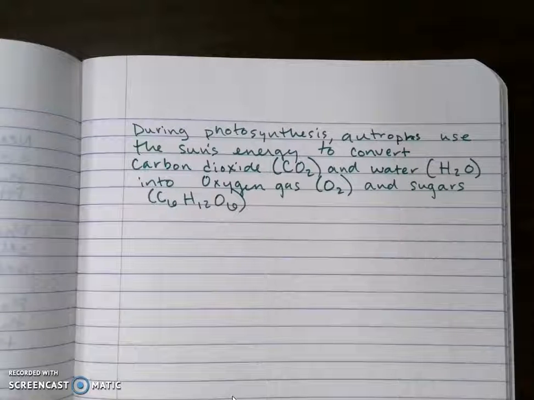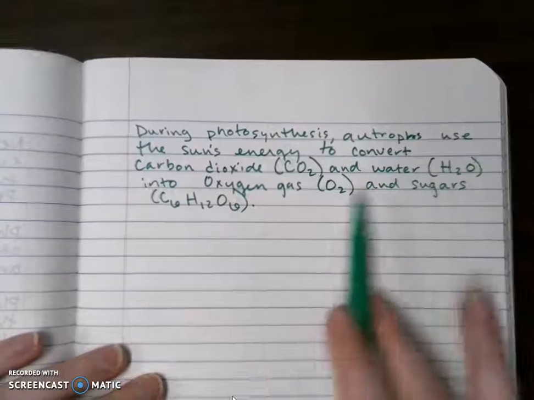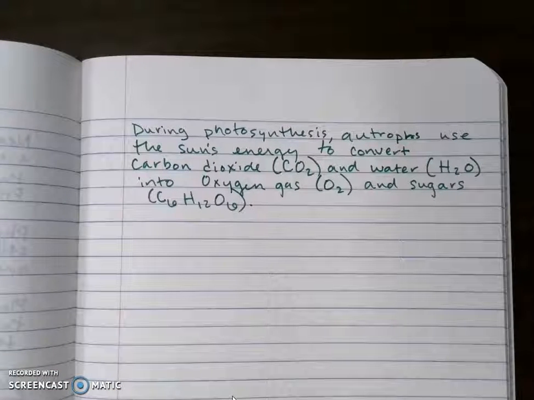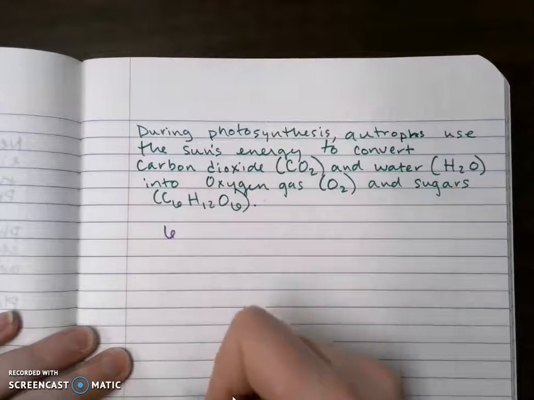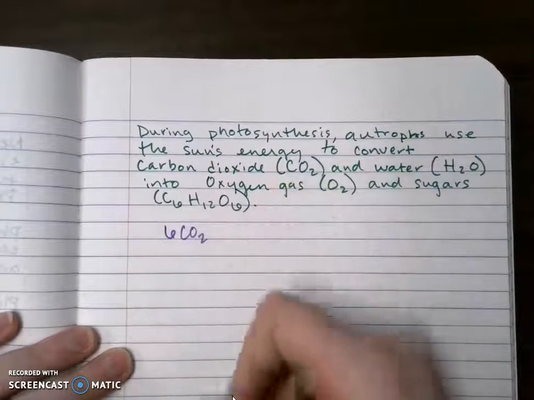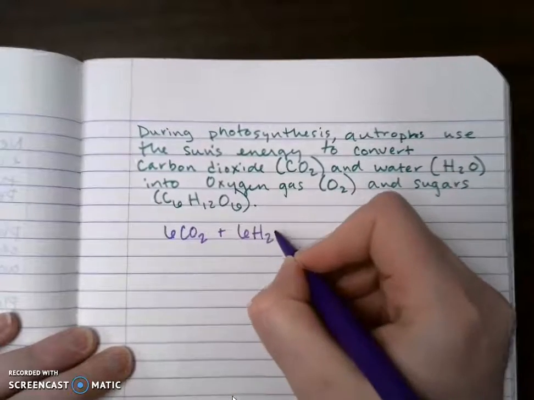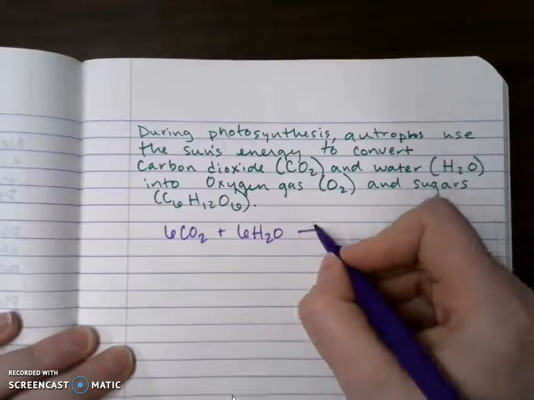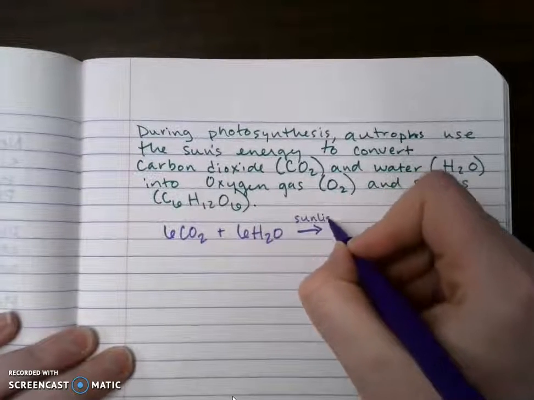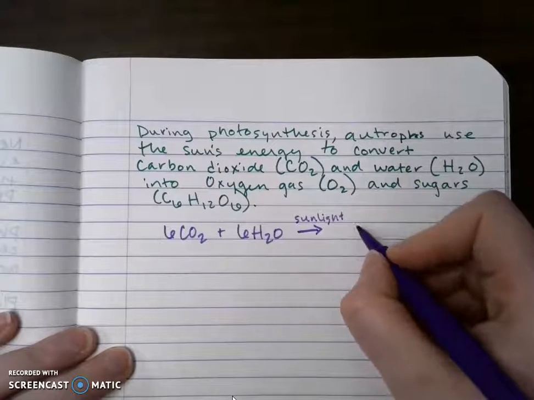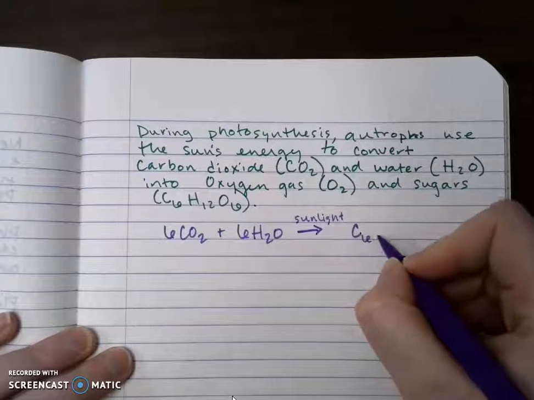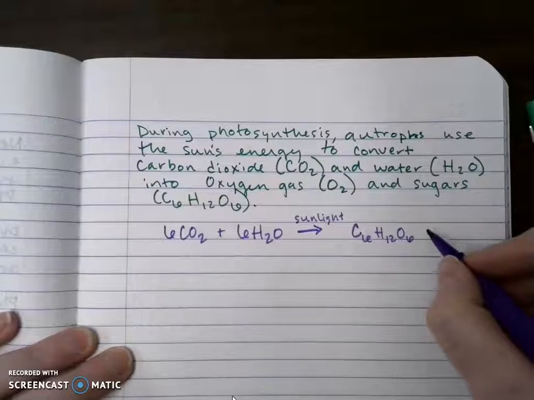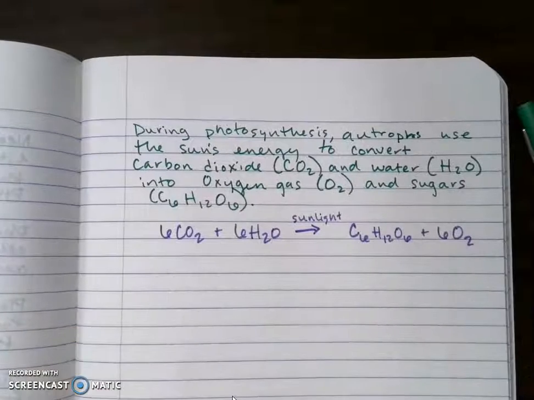Okay, so don't worry. By the end of this chapter, you will know what sugar is, what the chemical formula is for it. Now, there's an easier way to write this sentence here. Okay, it is using a chemical equation. All right, so we're going to use 6 carbon dioxide molecules, and we're going to add them to 6 water molecules. And we're going to go through a chemical reaction with sunlight, and that's going to give us a sugar, our glucose, our C6H12O6, and it's going to give us 6 molecules of oxygen gas.